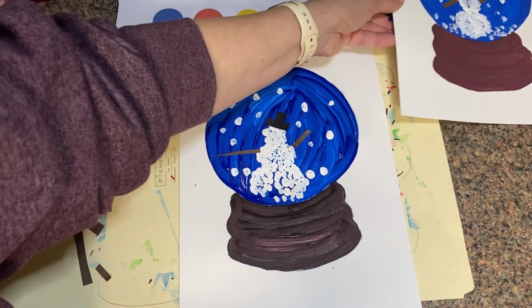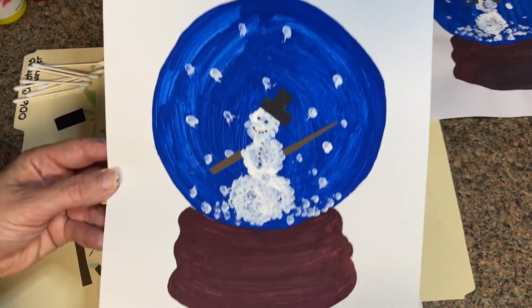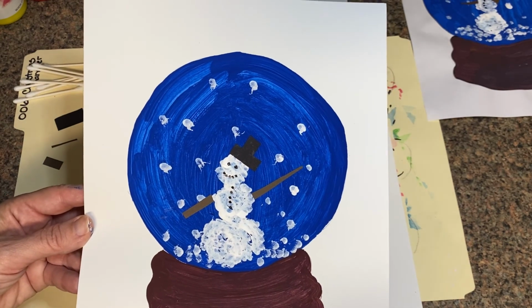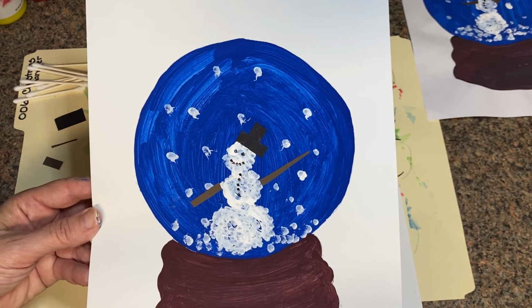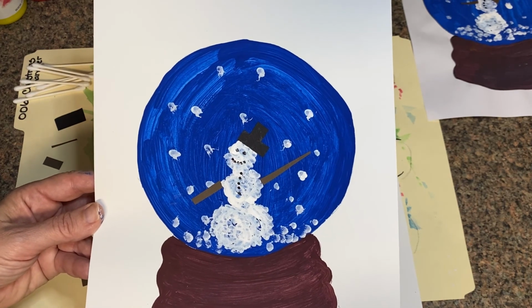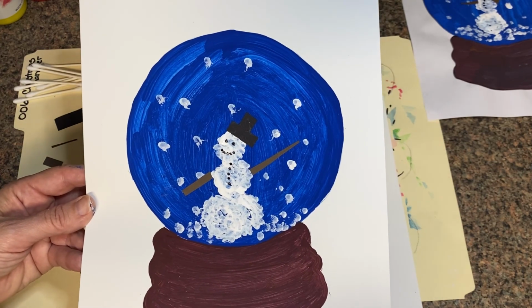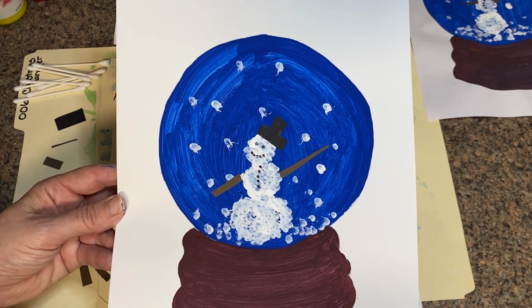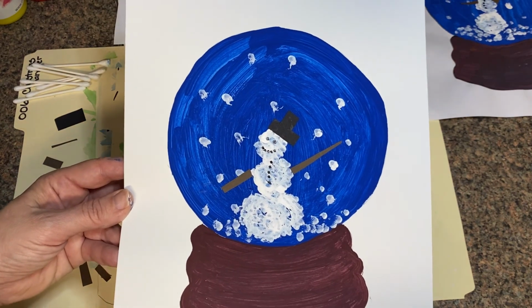Yes, we do. It's going to be too wet right now to do that, so I'll just show you on the one that I already did. There you go. The only thing I missed was a scarf, so be creative. Add yourself a scarf, and then let me see what your ending project looks like. All right. I hope you have fun.